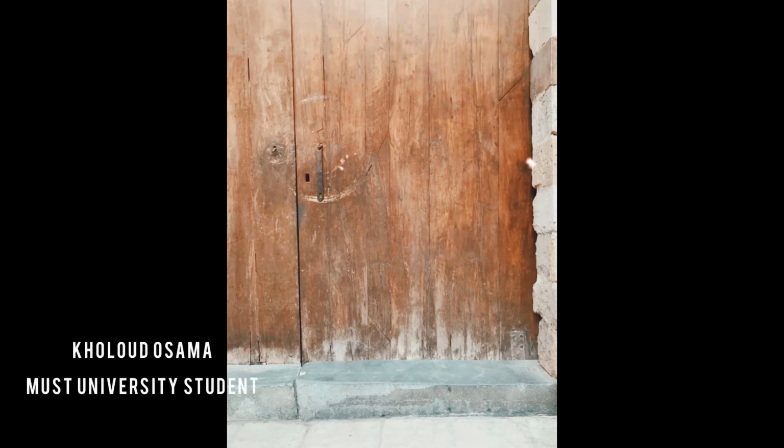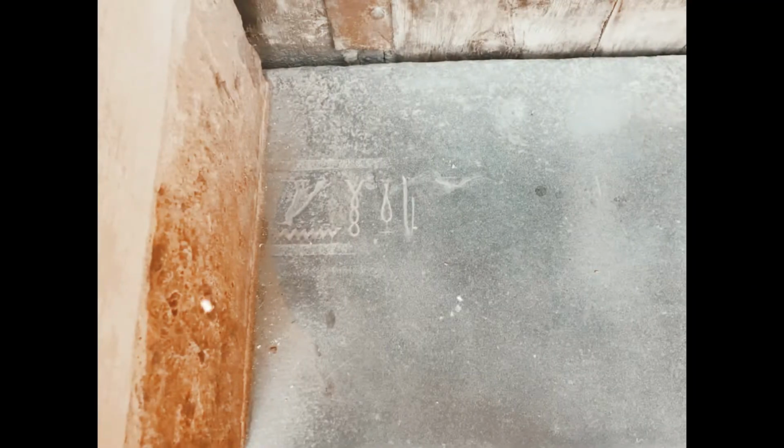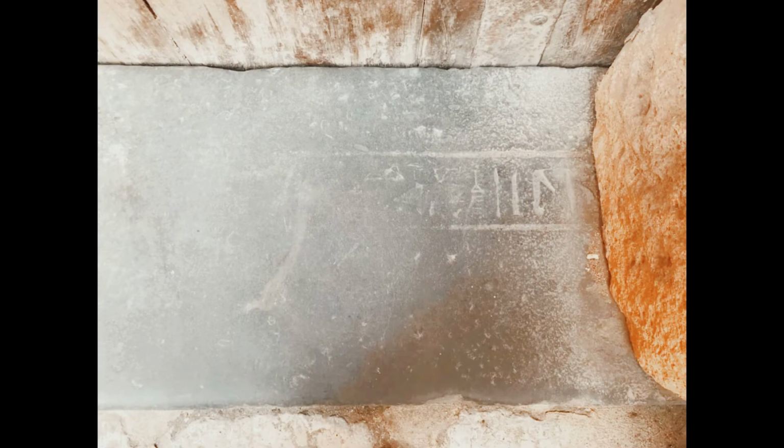Before entering the mosque, you should pass above this pedestal that is considered the earliest stone in the mosque, that has hieroglyphic text, and it is possible that it is a random stone. Let's enter the mosque.